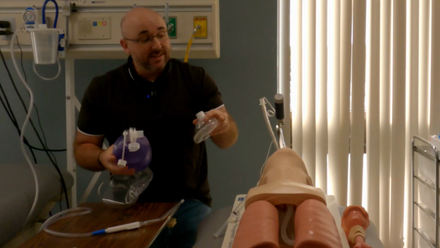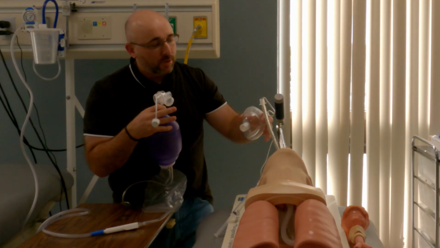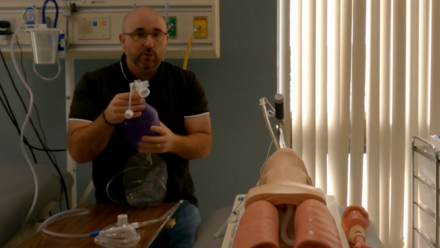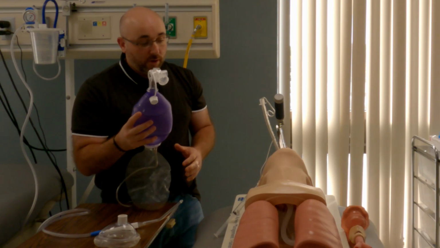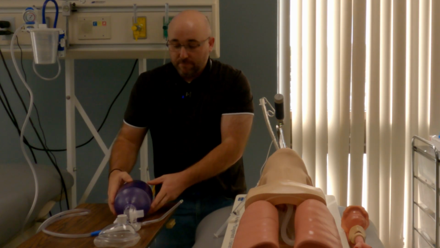As that tube's going in, you can kind of tell by the body language of the person intubating that this might be going in, and you pull this off. Now this should be the next thing in your hand, and you're waiting for the person to be able to attach this.